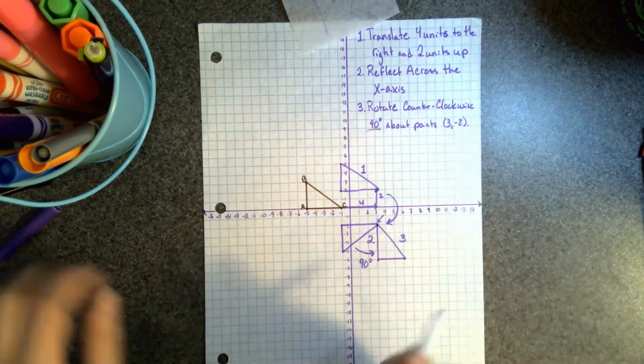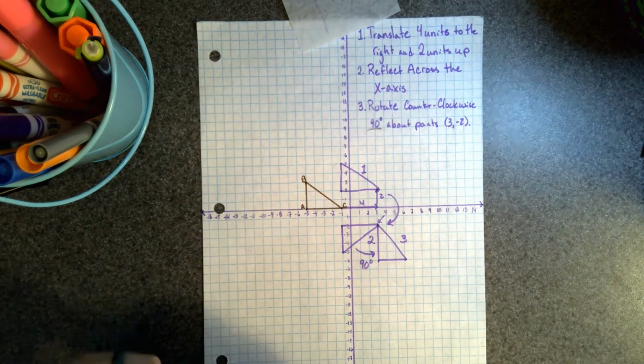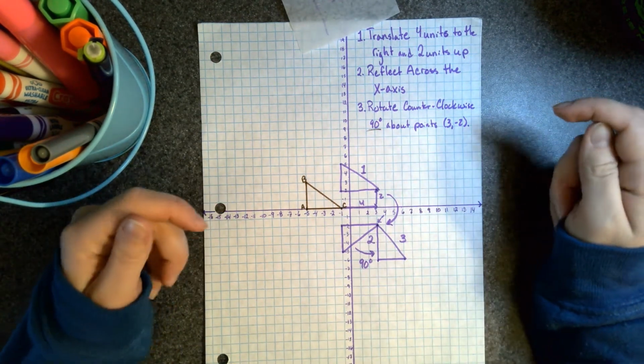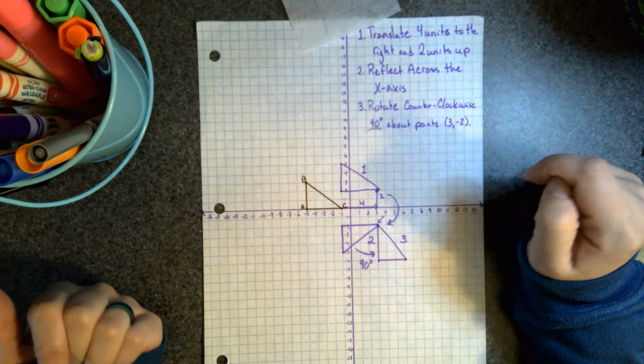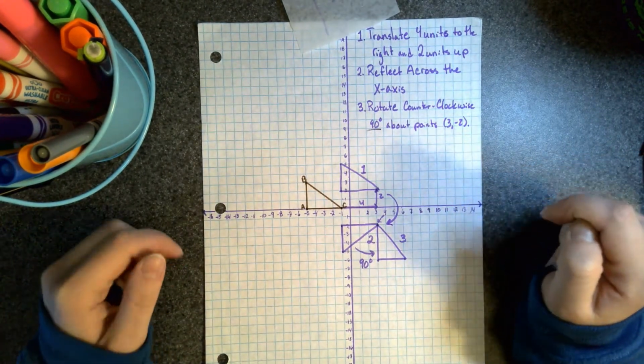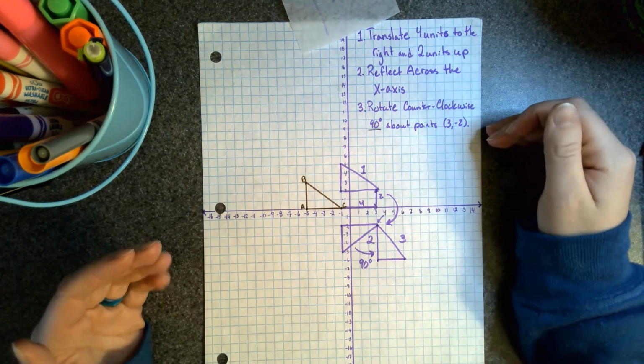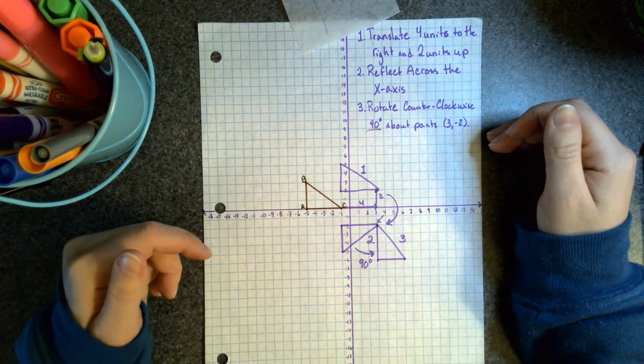Okay, today you're going to have a paper that has 3 shapes on it. You're going to move those shapes around in a way that they're going to make a picture that you can color when you're done. So super fun. Should be a nice, easy, fun activity. If you have any problems translating, reflecting, or rotating, please let me know, and I will be there to assist you.